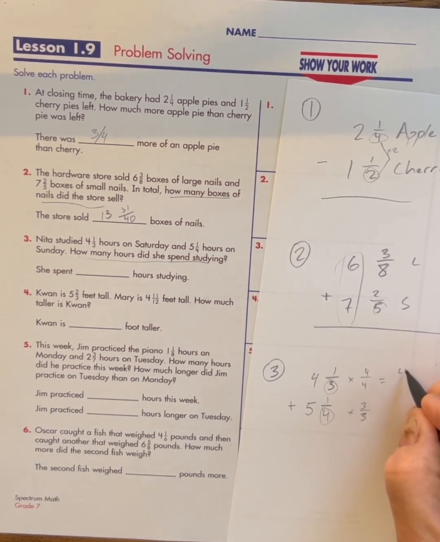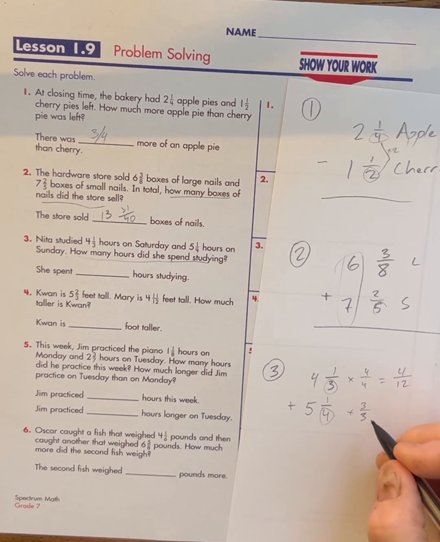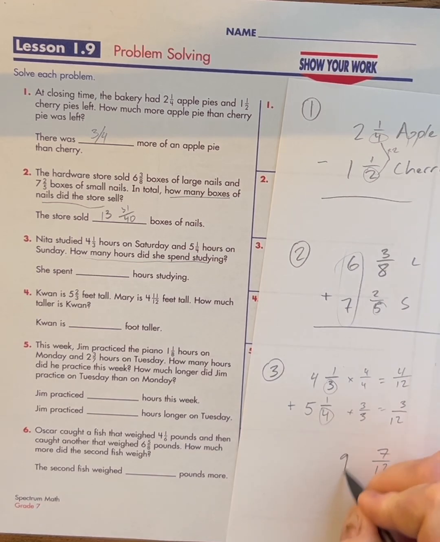So that is 4 over 12. 3 times 4 is 12. And 3 over 12. So that is going to be 7 over 12, and 4 plus 5 is 9.